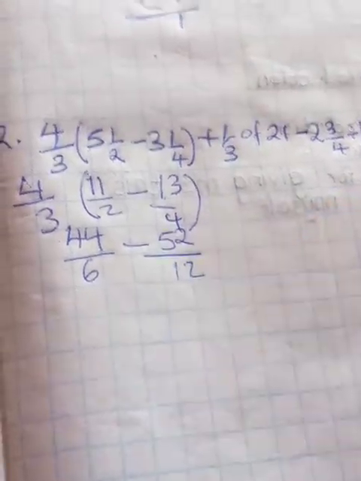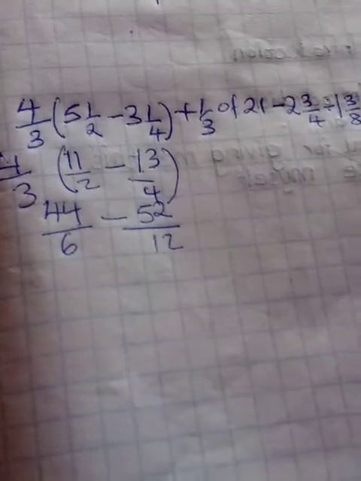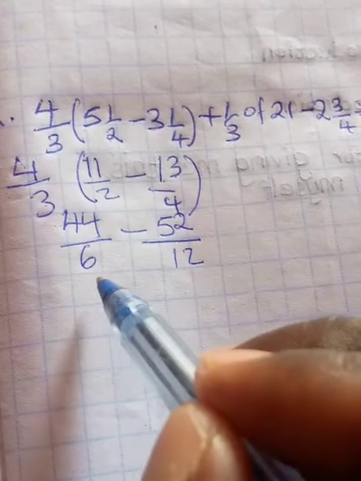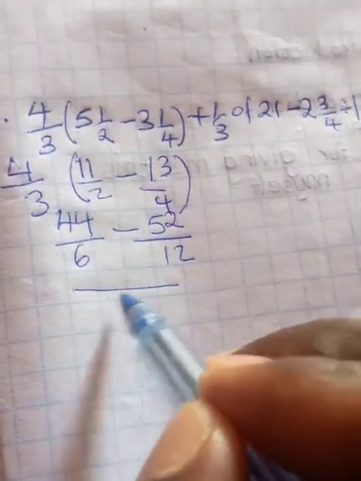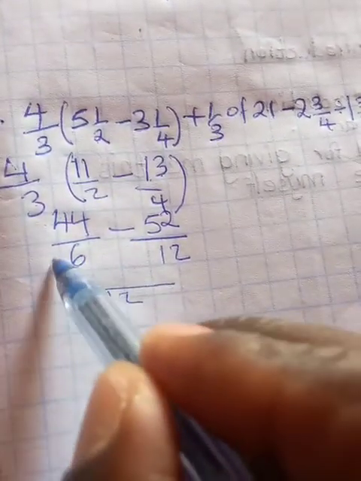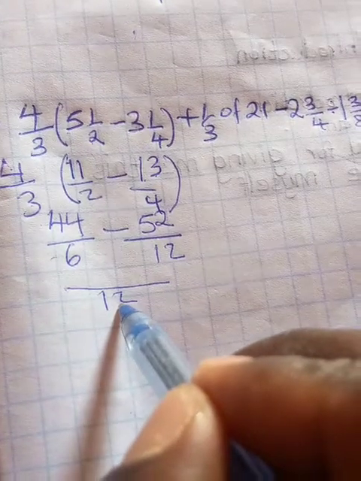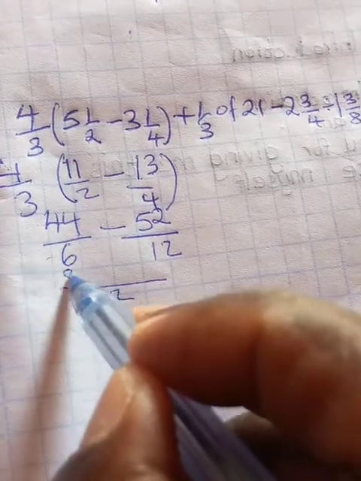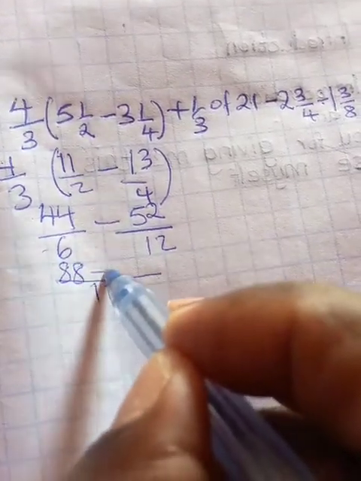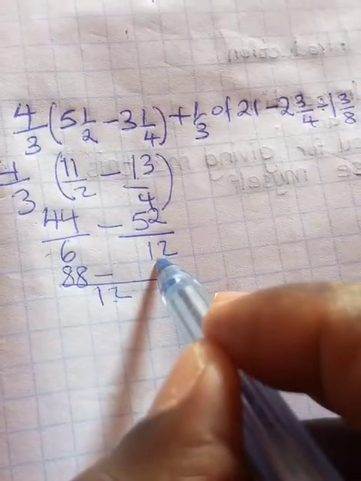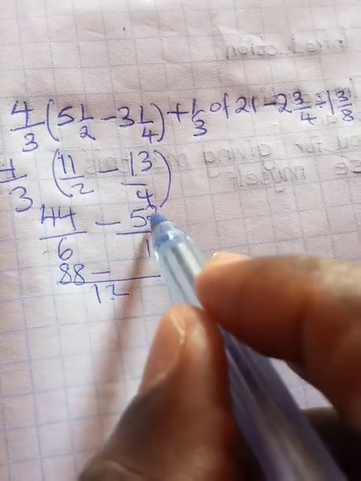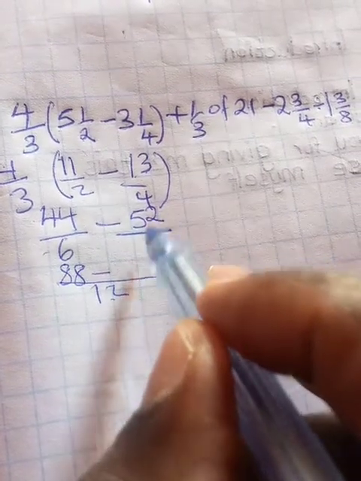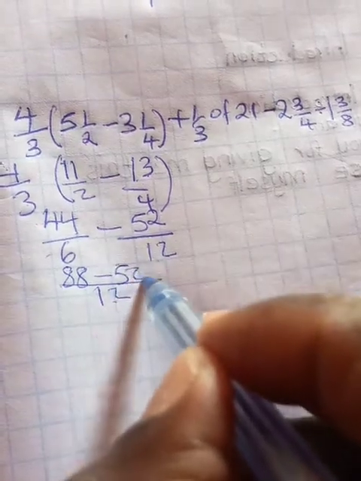Okay, so to work this one out, we are going to use LCM, and LCM here is 12. 6 goes into 12, 2 times 44 is 88, minus 12 goes into 12, 1 times 52 is 52.